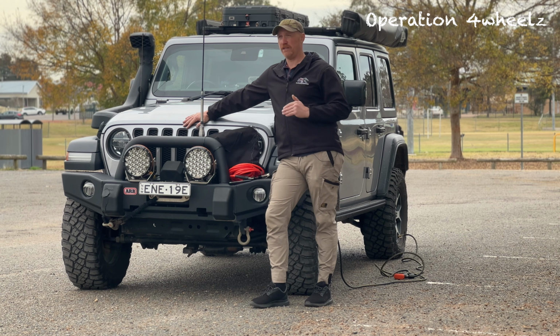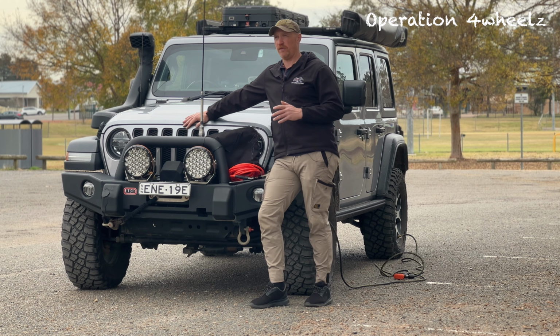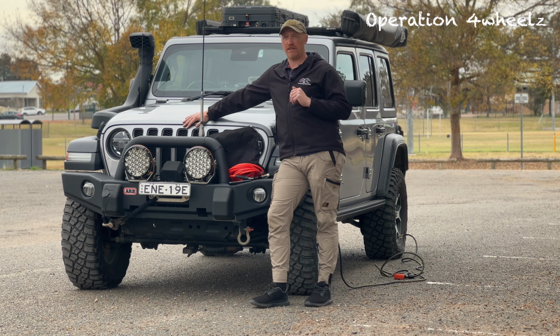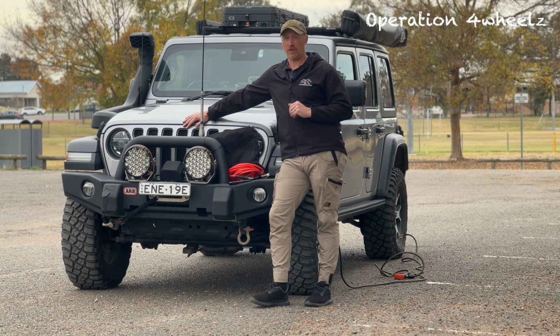However, if I want to do a big highway road move where I might spend 3-4 hours on the road going somewhere, I'll pump them up to about 45 psi, just to reduce the rolling resistance on the highway, and even increase fuel economy a little bit.